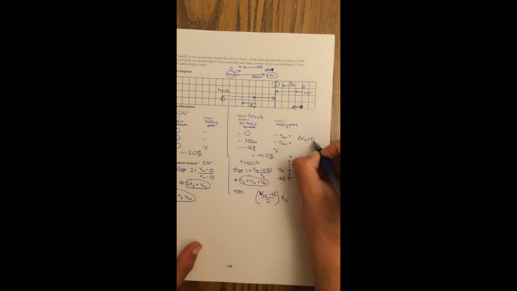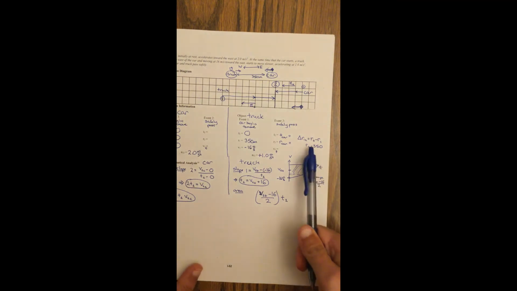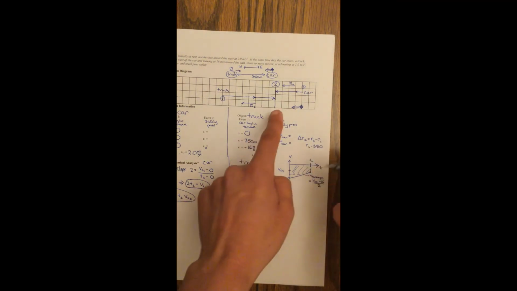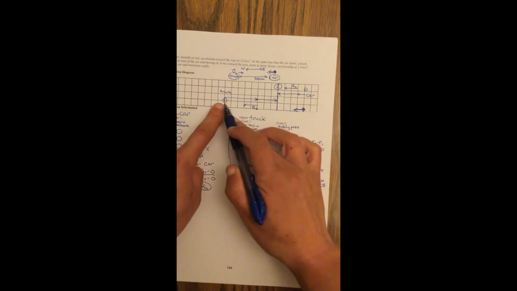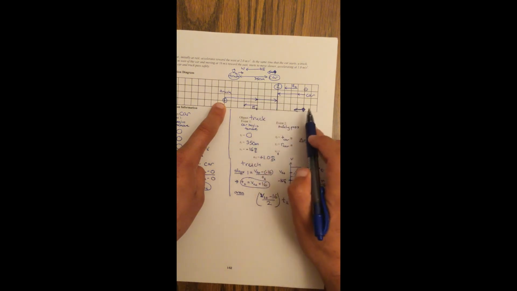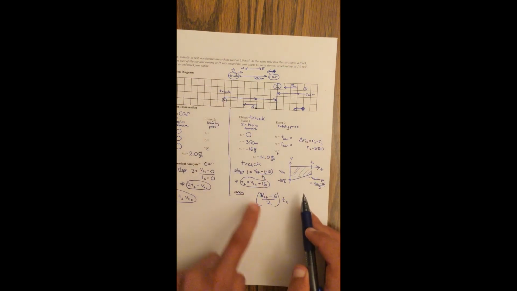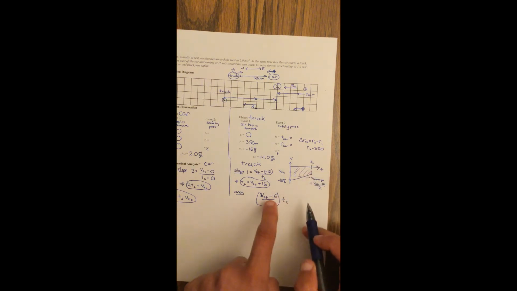Is R2 minus R1, so that's R2 minus 350, and this will be negative also because if this is the positive direction, the car starts at 350, ends at a positive position. This is 0, so it ends over here, which is a positive position but less than 350, so this is negative.